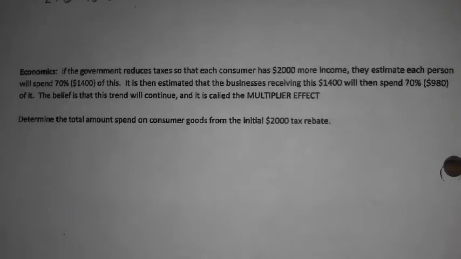So the idea behind this, and I wrote it there, but I'll explain it, is that if the average person receives a $2,000 check, they're going to spend it, right? Maybe not all of it, but they figure that somewhere on average, maybe people would spend about 70% of it. If $2,000 just shows up at your doorstep, you're going to spend maybe 70%. So that would entice me to go spend $1,400, right?